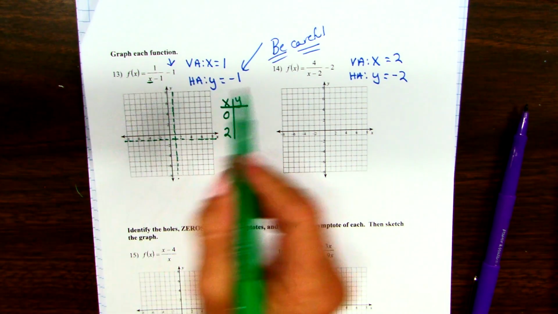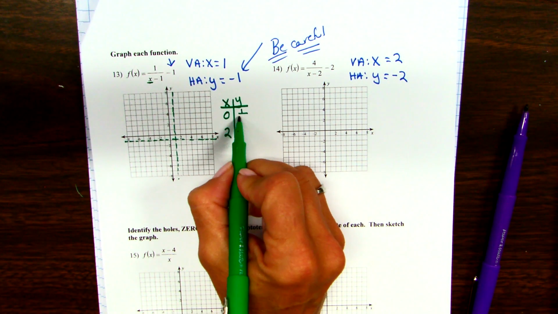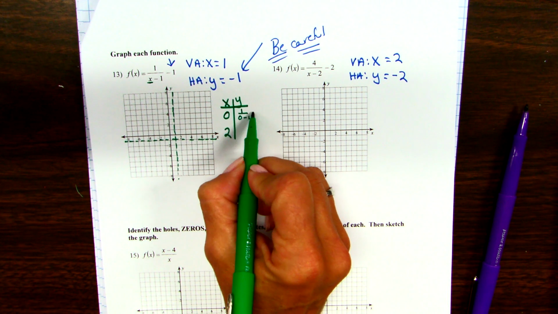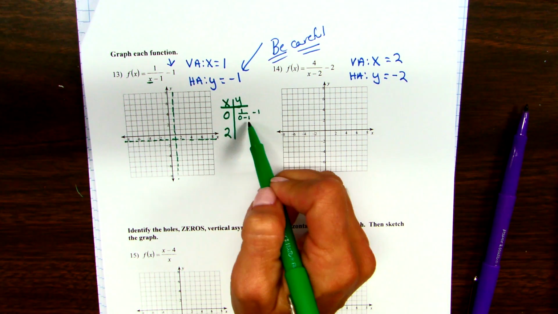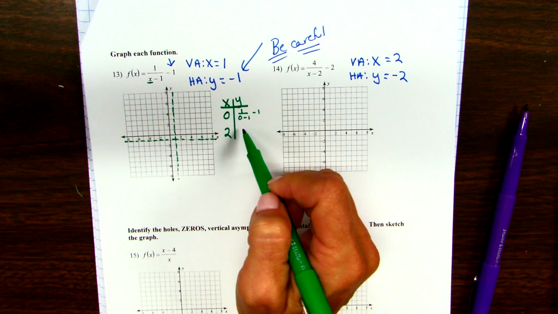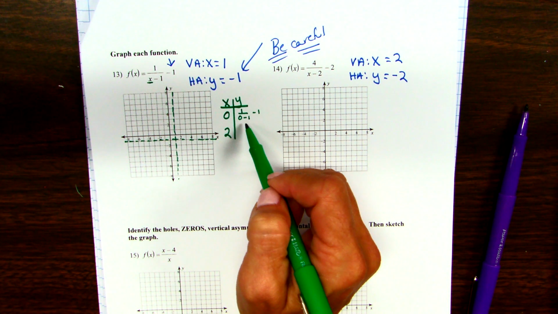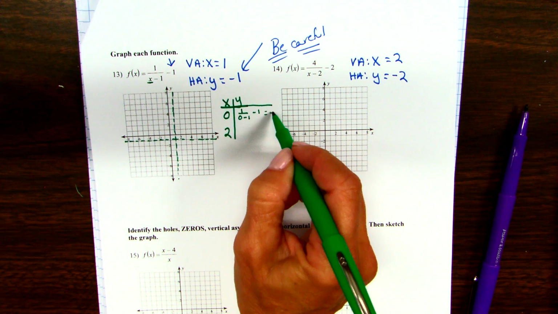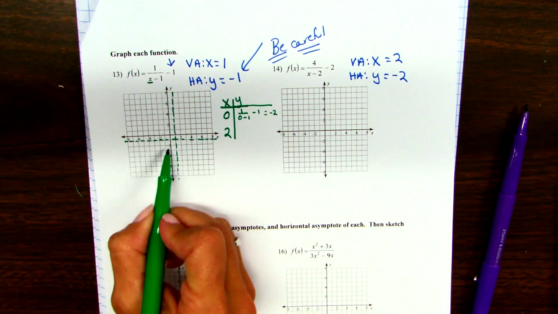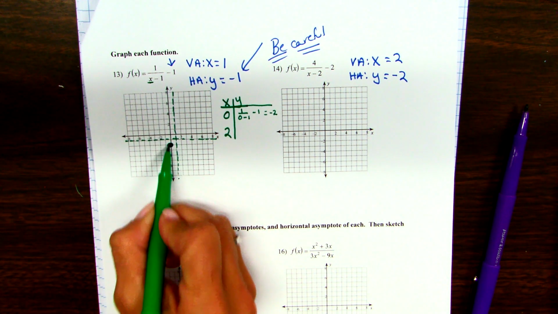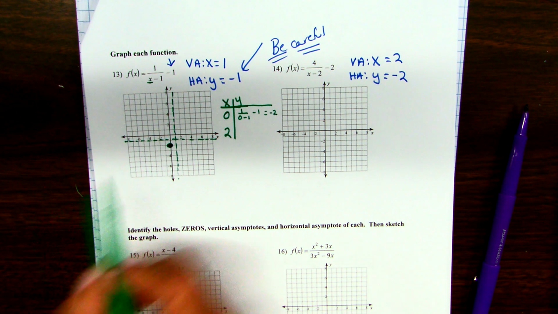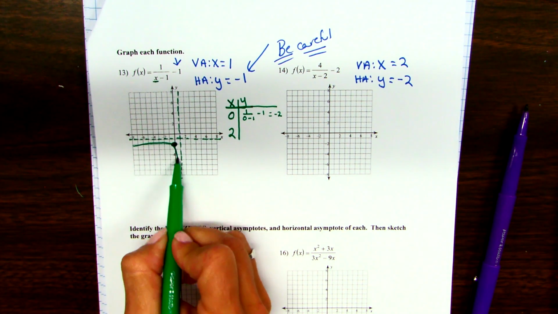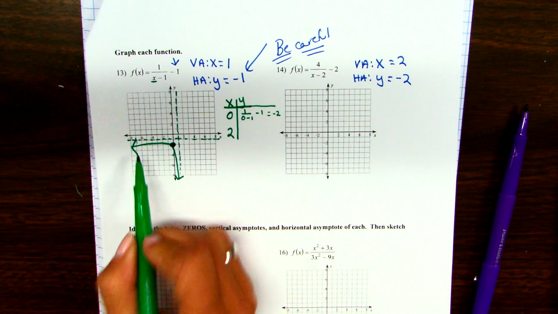So I plug a 0 in there: 1 over 0 minus 1, minus 1. 0 minus 1 is -1, and you can do this in your calculator. 1 over -1 is -1, and -1 minus 1 is -2. So we have a point at (0, -2). That shows me I have a branch right there.